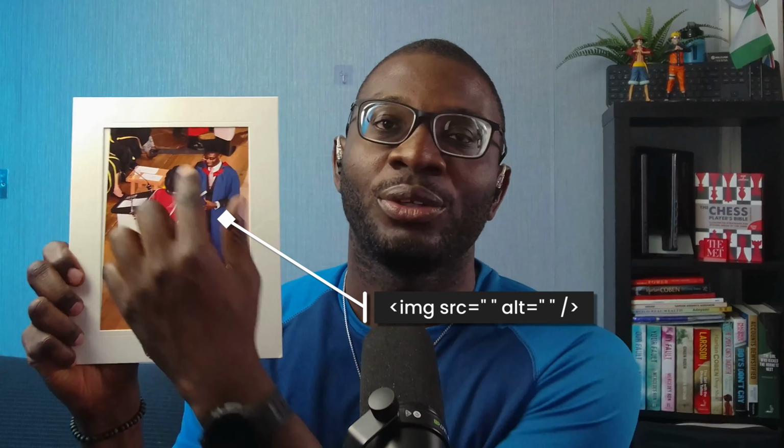The best way to visualize these 4 image-related elements is using a graduation picture. So the actual photograph, you can consider that as the image element. The frame around the photograph is your figure element. The little description that goes underneath is your figcaption. And when we talk about the picture element is when we have different images to fit different sizes.